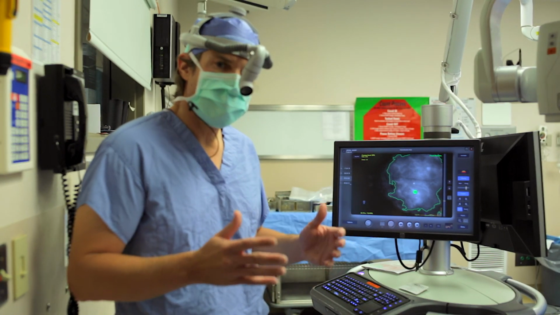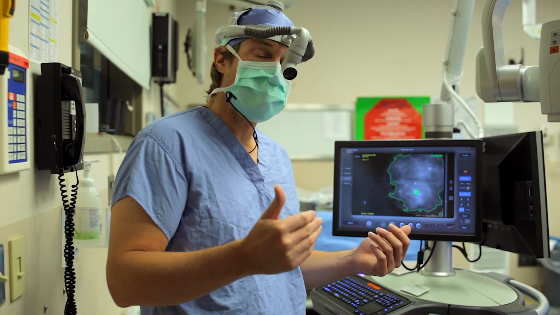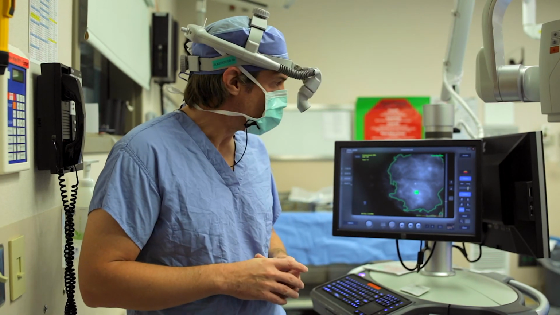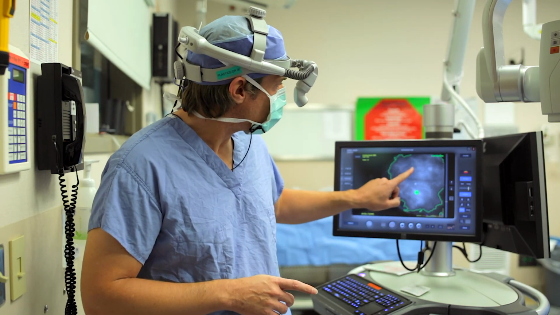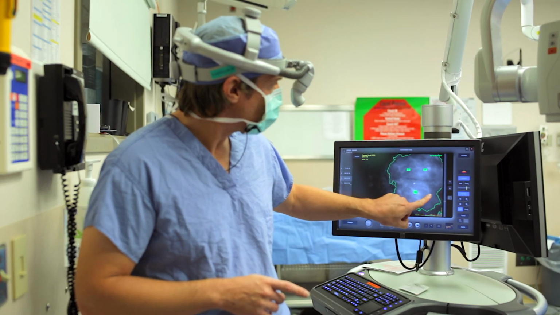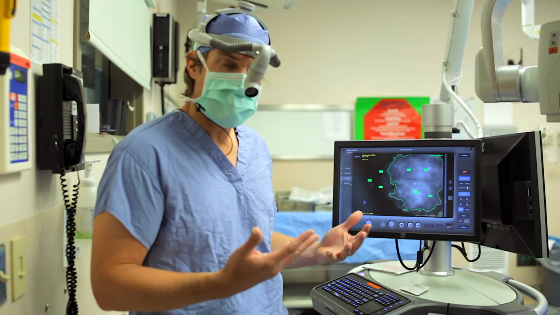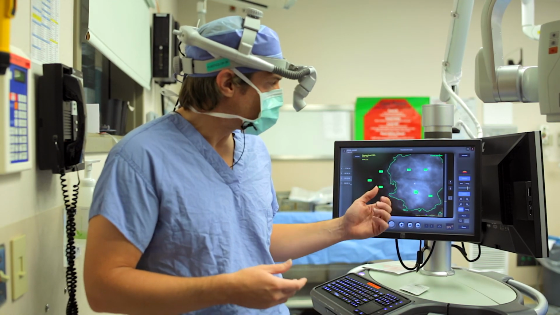Some of the work that's been done shows that areas of skin that are perfused less than 20% are going to struggle postoperatively. Now, I can tap numbers around the screen, and it'll tell me what these relative values are.